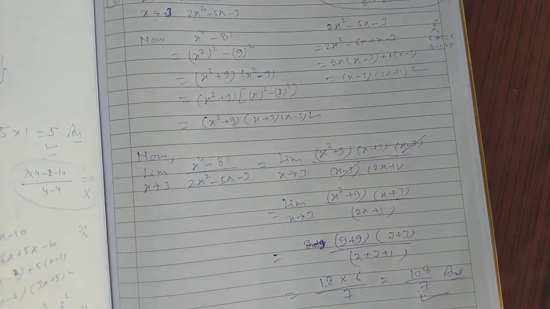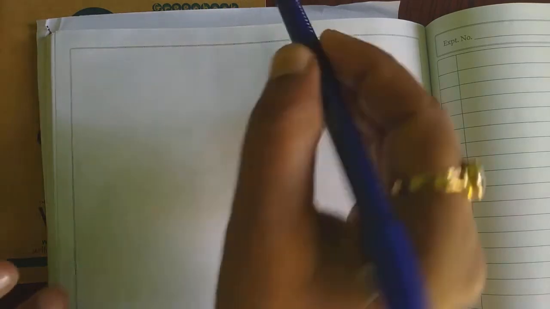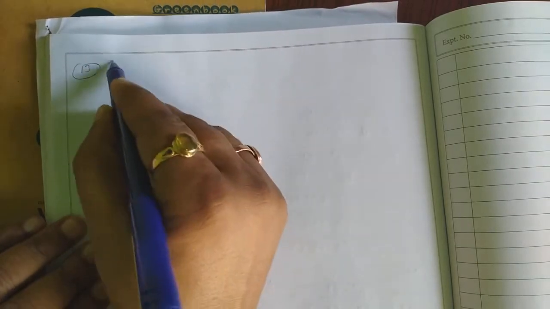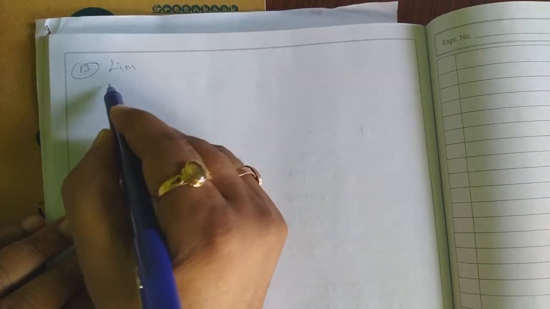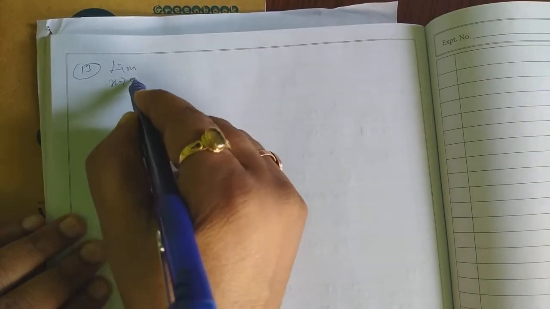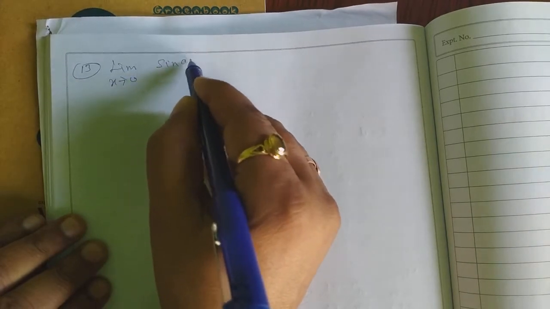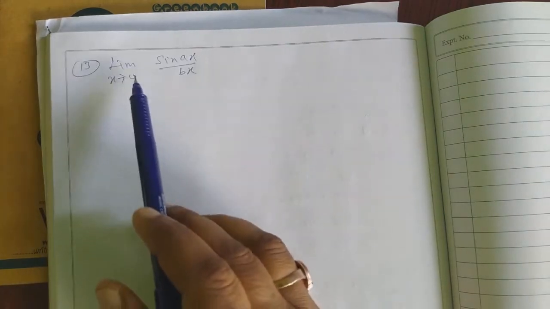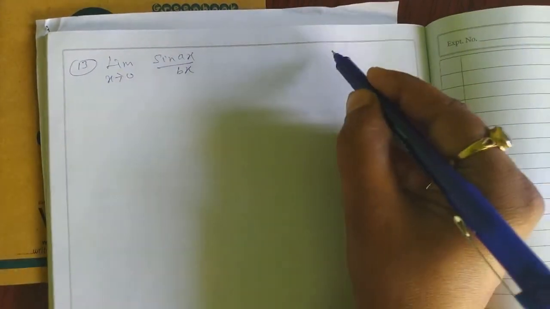Yes student, the next question we will solve here. Next I am taking question number 13. This is a different type of question. Here the question is given: limit x tends to 0 of sin ax upon bx. When you directly put 0 here, what result comes?